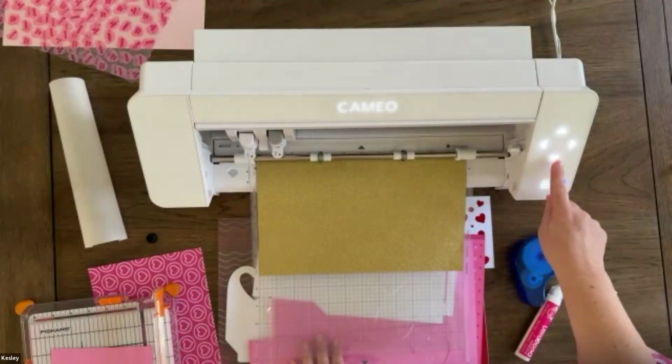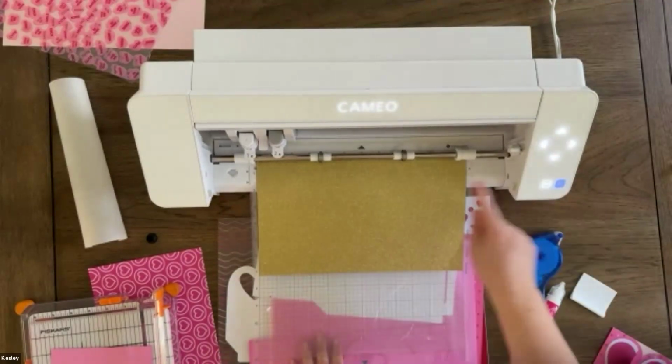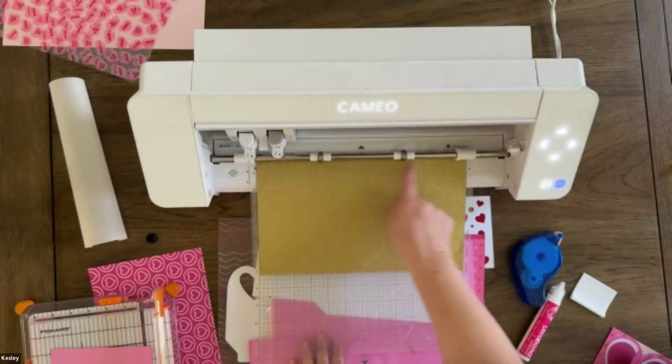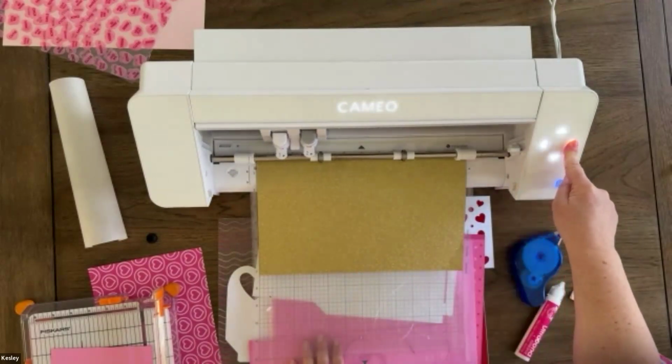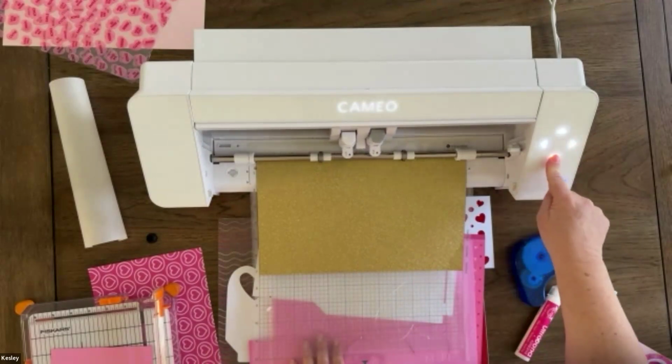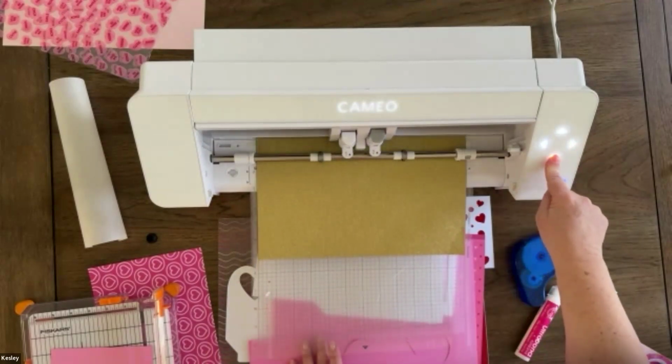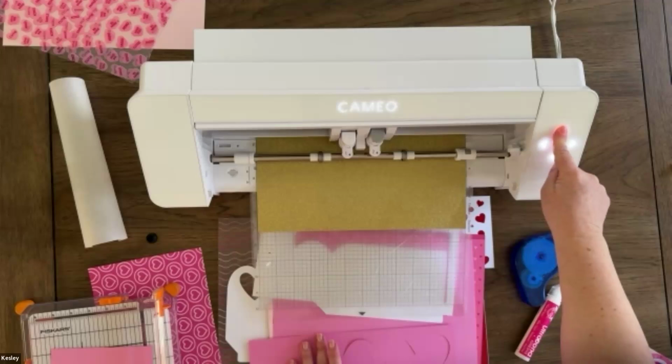Using the arrows here, you can set your starting point. So if I know I'm going to have a heart right here, I'm going to want to test cut over in this direction. So I'll move my head over and down a bit, so it makes sure that I cut on the material.